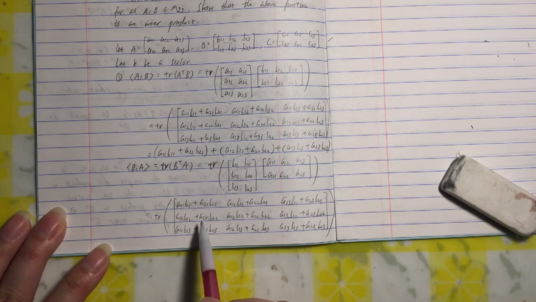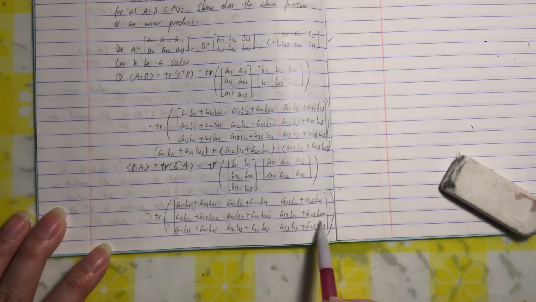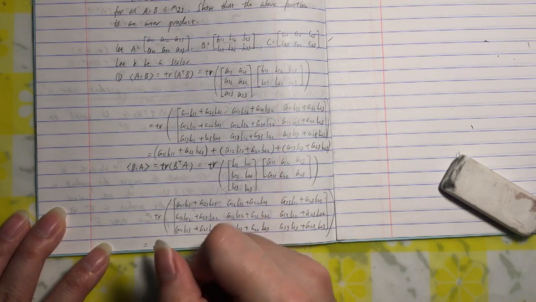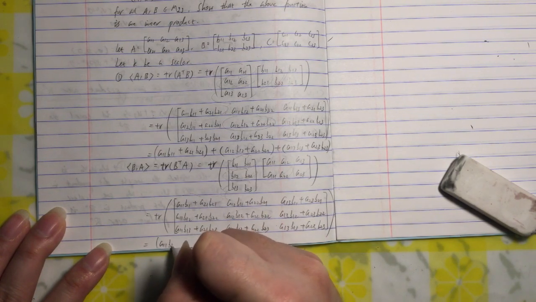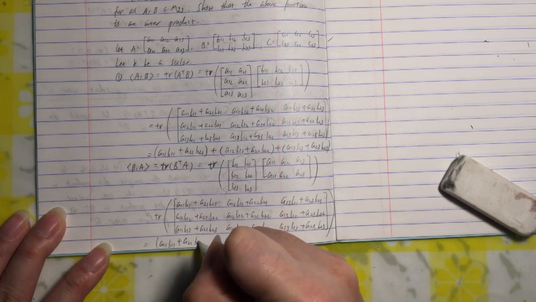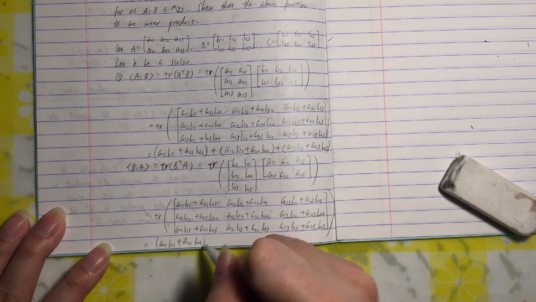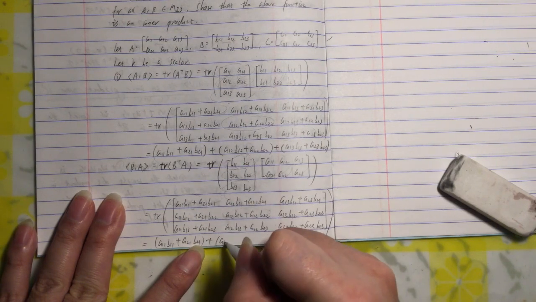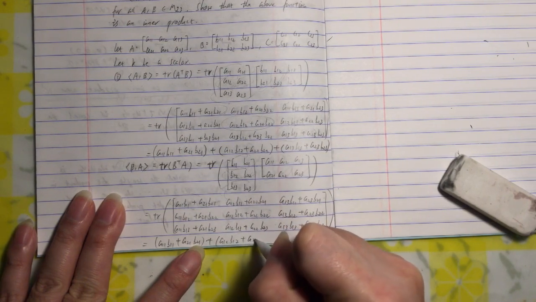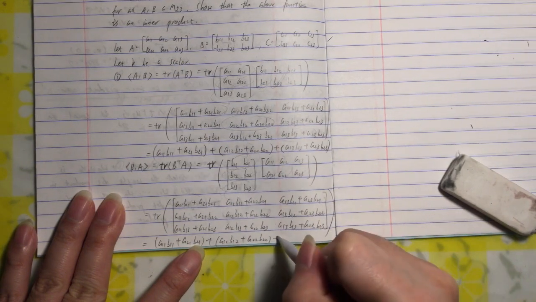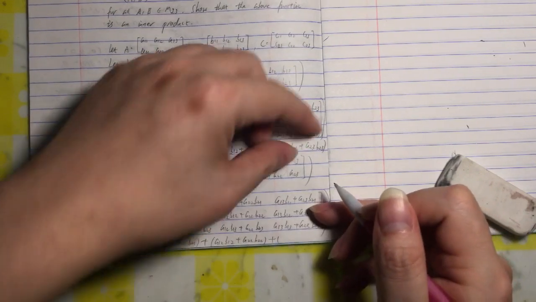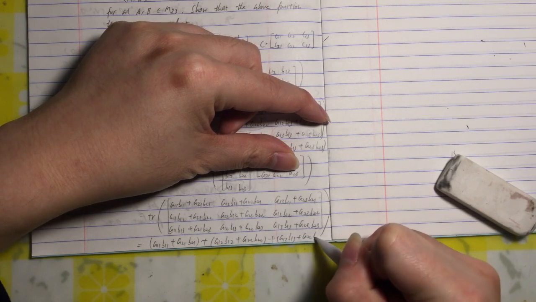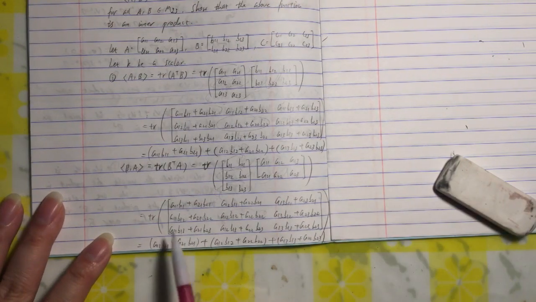For the trace of a 3 by 3 matrix, add the main diagonal together. I have A11 B11 plus A21 B21 plus A12 B12 plus A22 B22 plus A13 B13 plus A23 B23. That's the trace of this matrix.